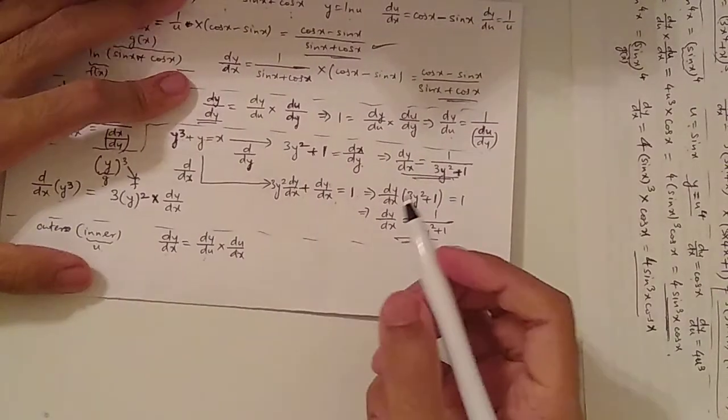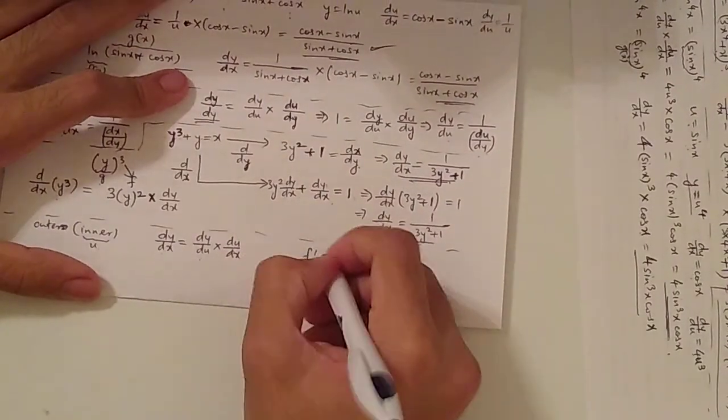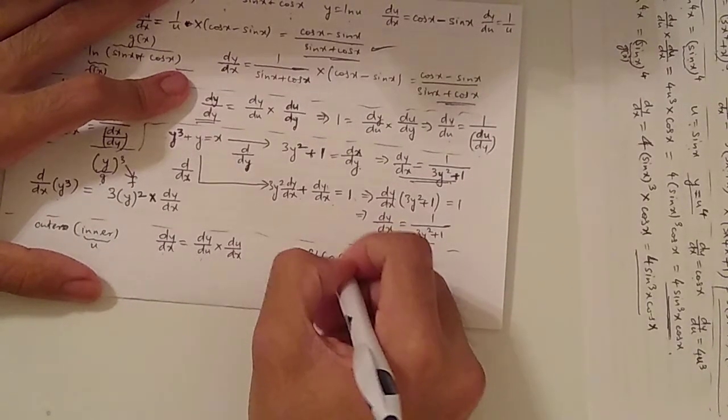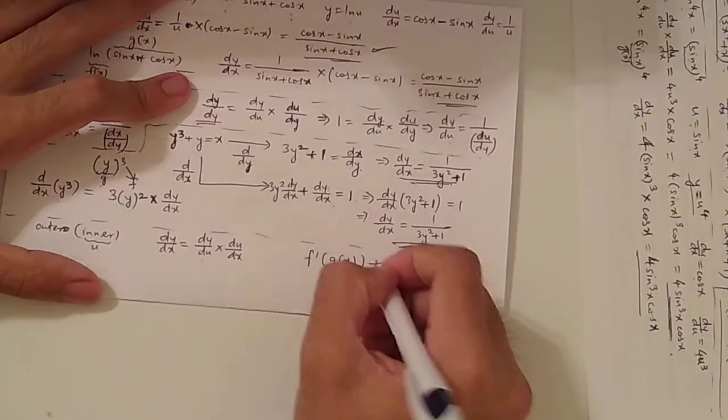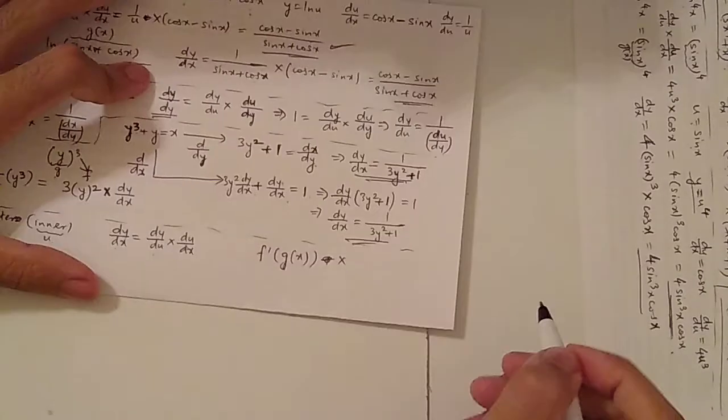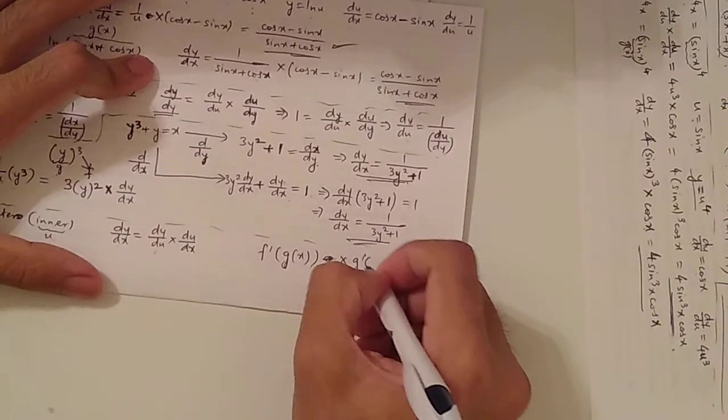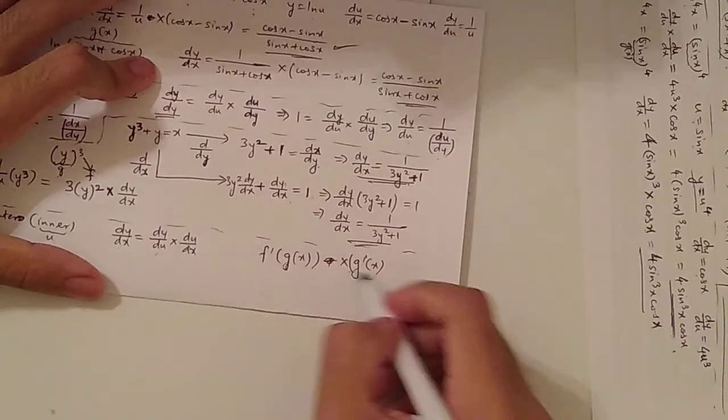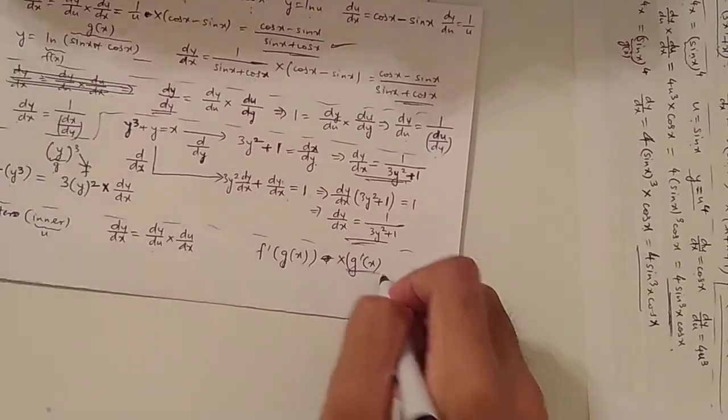For that, we are going to differentiate the outer function first, leave the inner function untouched, and then multiply by the derivative of the inner function. The second expression doesn't have to do anything with the outer function. Now let's consider another example.